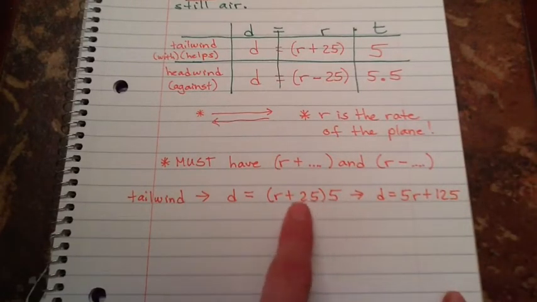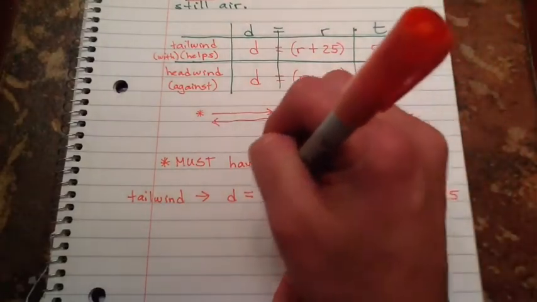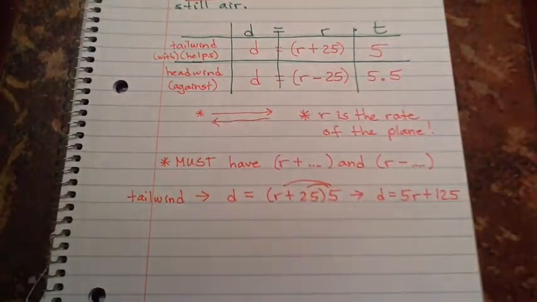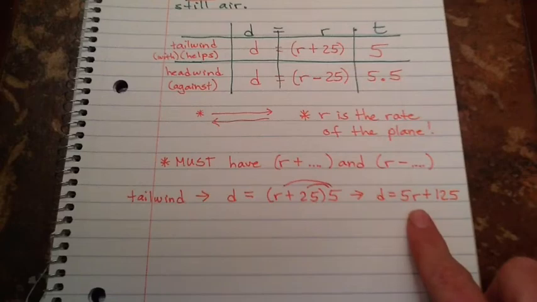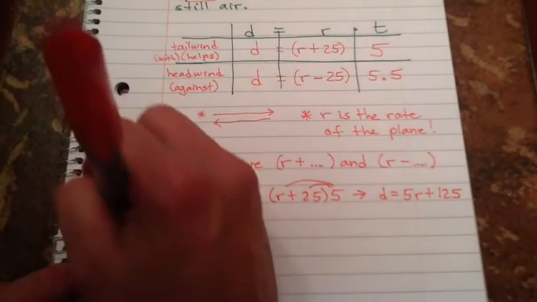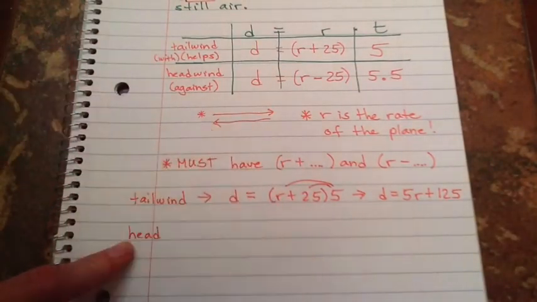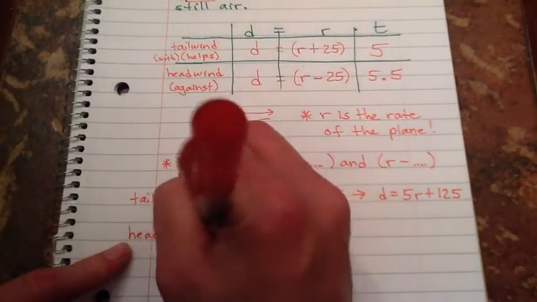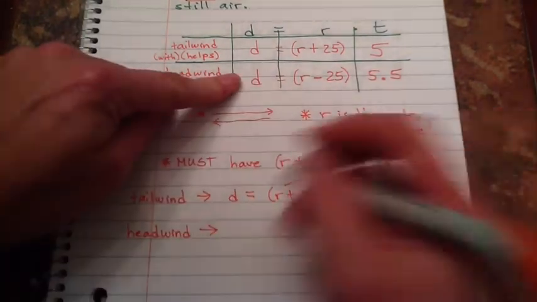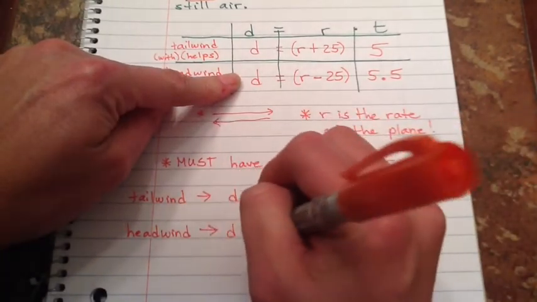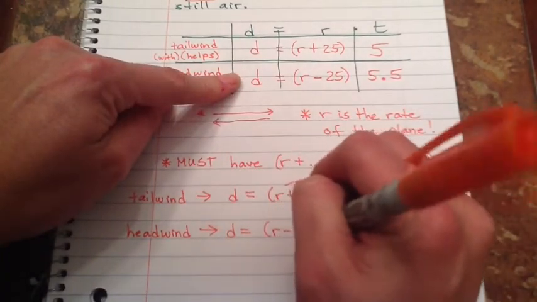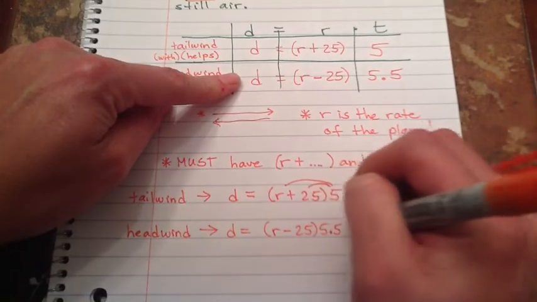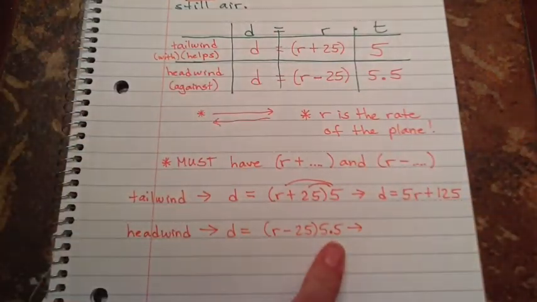Okay, all I did was distribute my 5 here. So there's my first equation. Now my headwind: distance equals my rate subtracting 25 times 5.5. So you might want to use a calculator for this one.